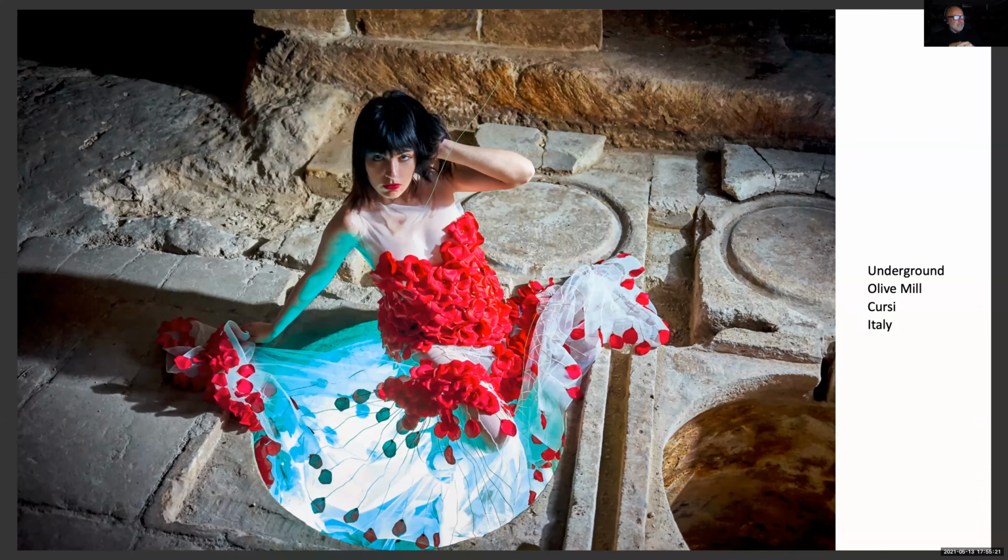Same model, it's an underground olive oil mill. So basically they grind the olives to create the oil, and then they put the oil in those holes in the ground. So I was trying to show how life, in this case olive oil or food, was coming out from this hole. So I put a flash under the girl, and because of the transparency of the dress, we got this special light. So again, the girl is at the center of the picture, but the architecture is the one telling the story, telling what is going on there, or trying to, because of course, it's not always very easy.